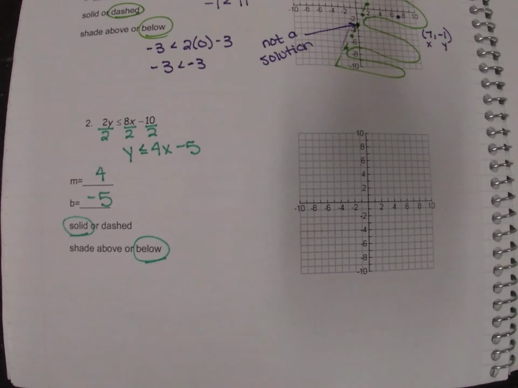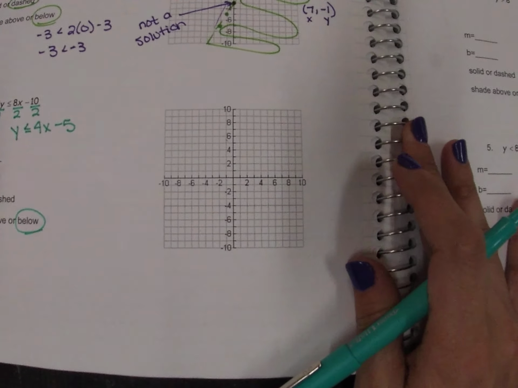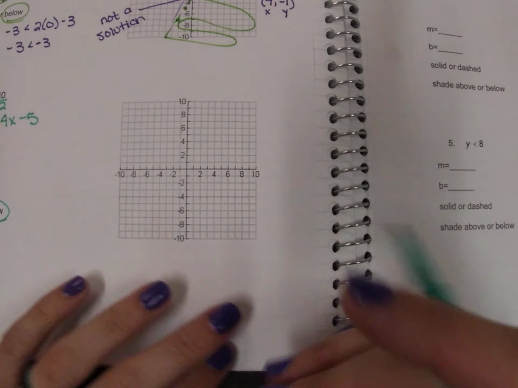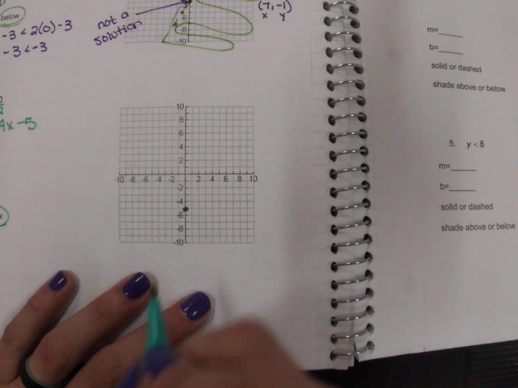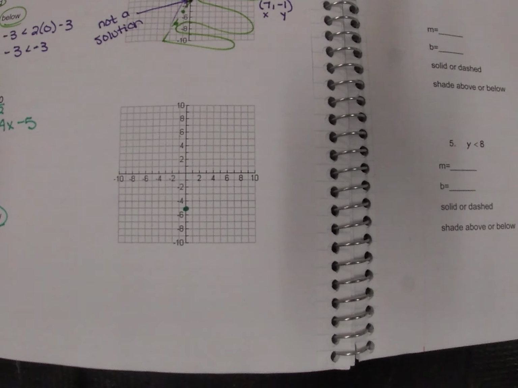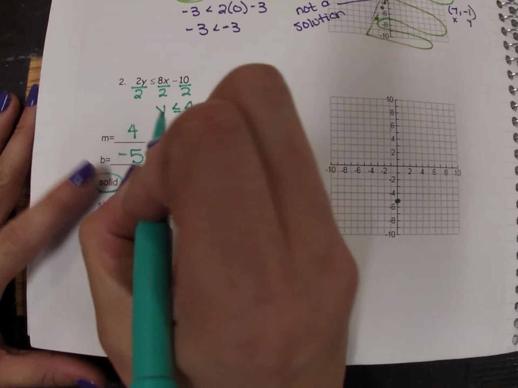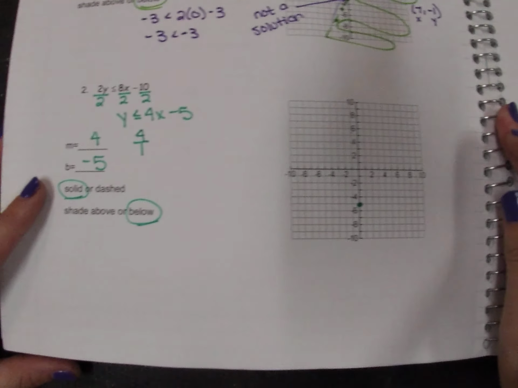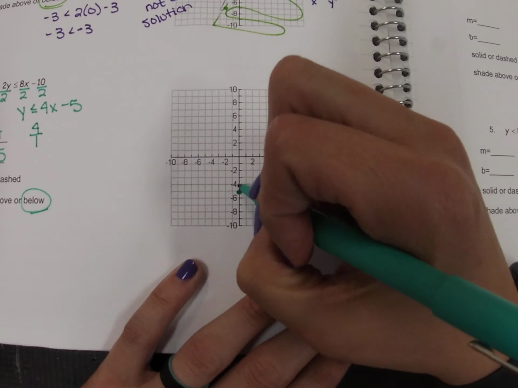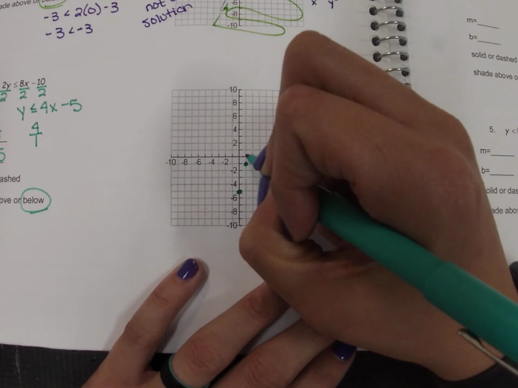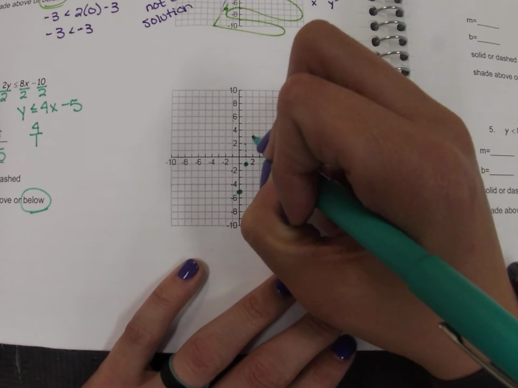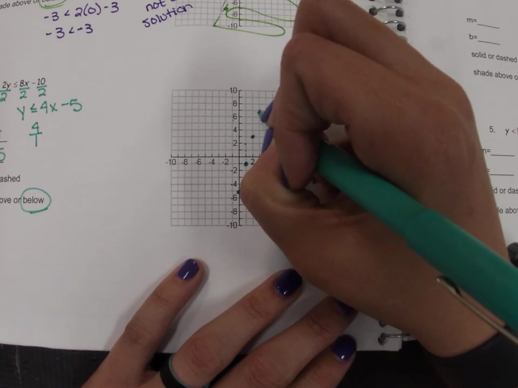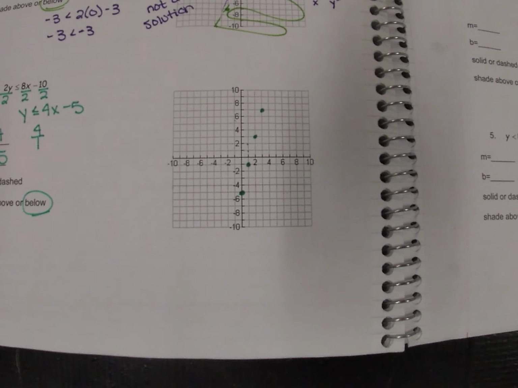So now we can translate this over onto our plane. So now we are going to start at -5. So our y-intercept is -5. And then we're going to do a slope of 4. So remember, fraction form is 4 over 1. So we're going to go up 4, 1, 2, 3, 4, over 1, up 4, over 1, up 4, over 1, right? I'm just giving myself enough points to really get that line in there.